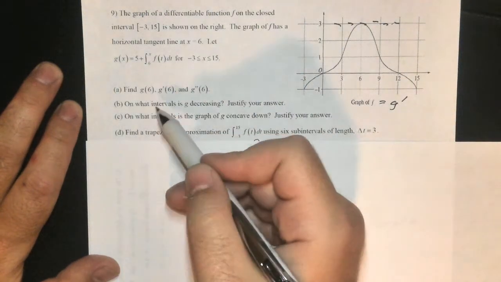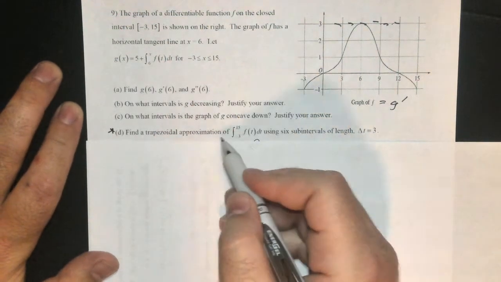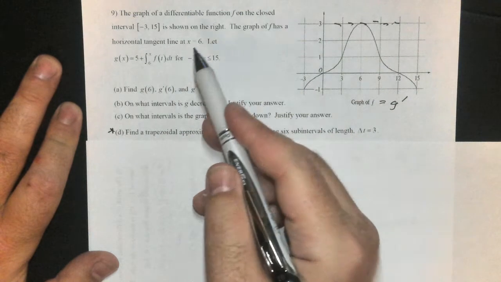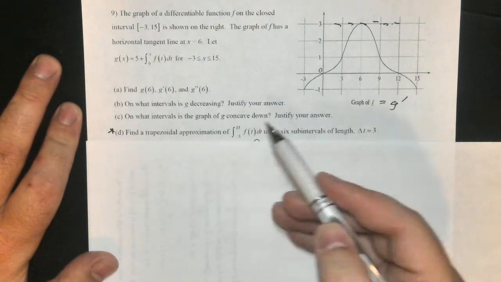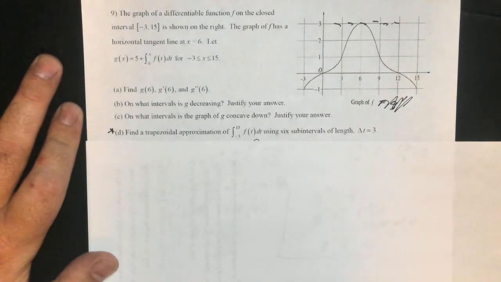Alright, we worked A, we worked B, we worked C, now we're to D. D says find a trapezoidal sum of the integral of f. What it means is we really don't need to know about G and f prime and all this up here. This one's kind of a standalone question in regards to the graph alone. So all I need to know is f.